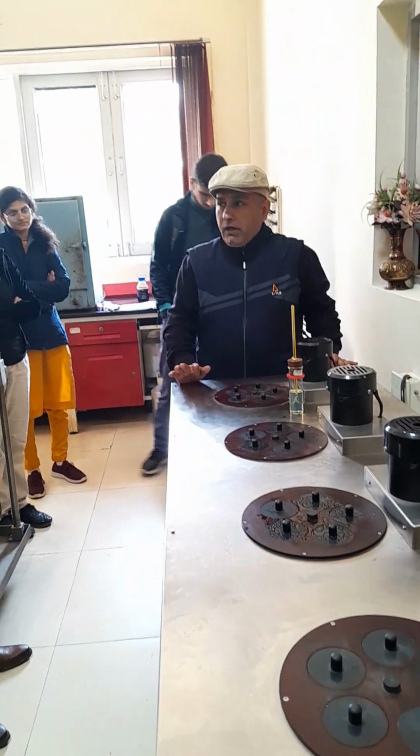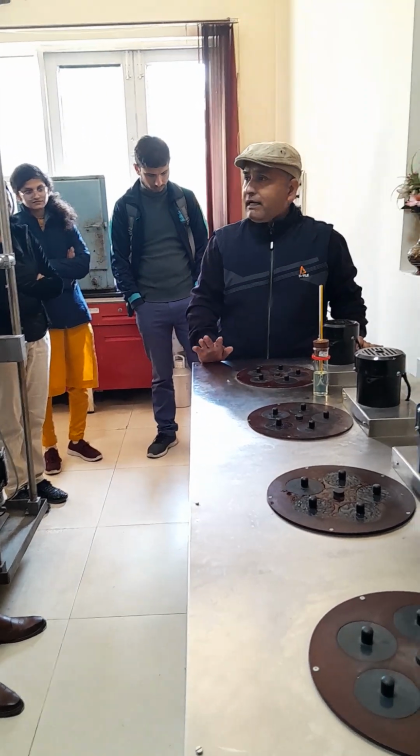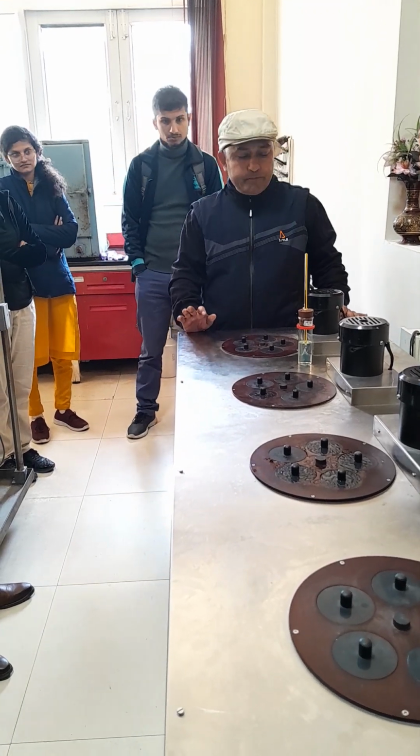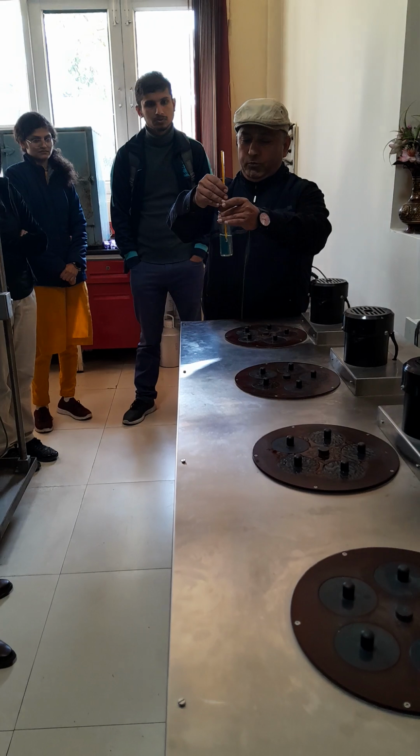But freezing point we are unable to do by this unit. This unit is only for pour point and cloud point as per ASTM D97. This is the manual method. Now I have a diesel sample. First we will do the cloud point.